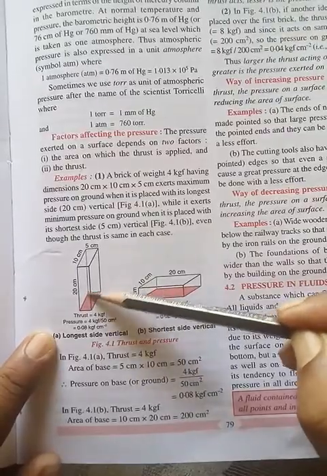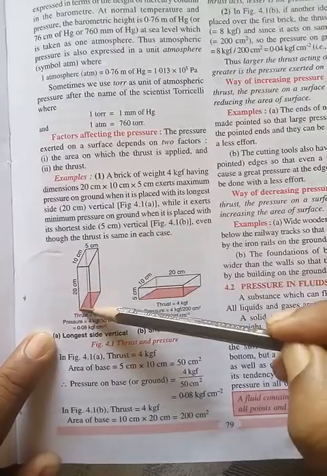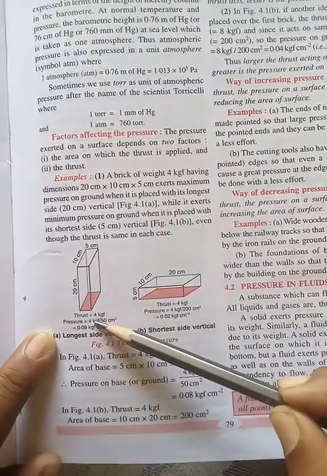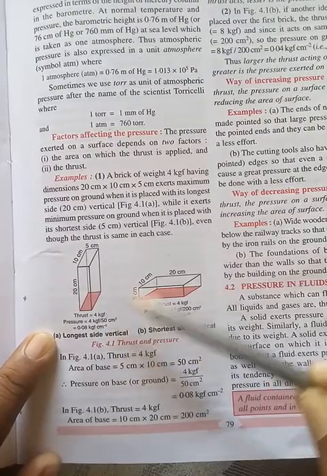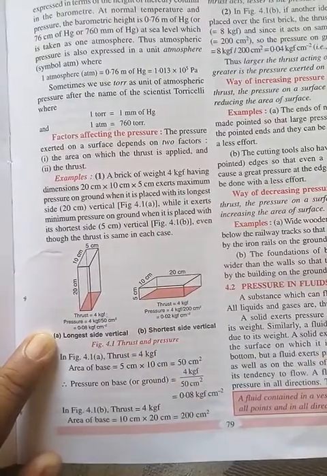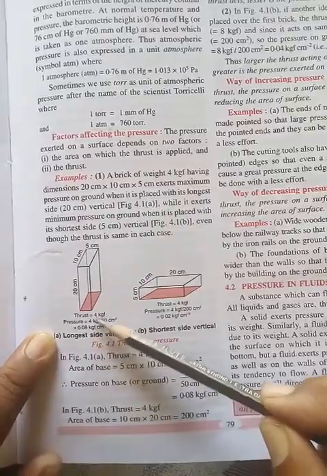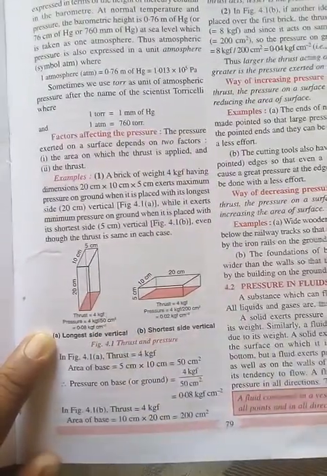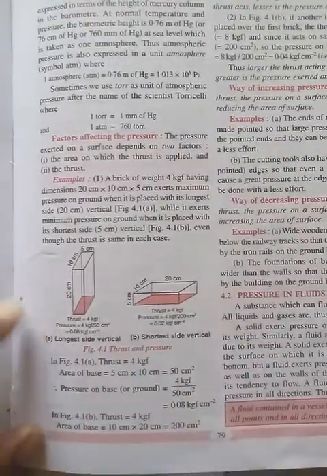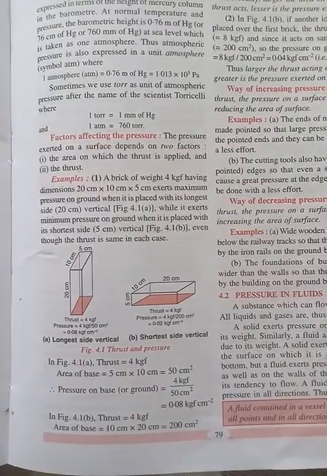Now look at the way it is standing. It is standing on an area of 10 by 5. So what is the pressure? Pressure is force by area. 5 into 10 is 50. Now they are doing it in centimeter square and leaving it as it is. So it works out to 0.08 kgf per centimeter square. That is not the right expression of pressure, but they are leaving it just to show you the difference. So you can leave it as it is for the time being.